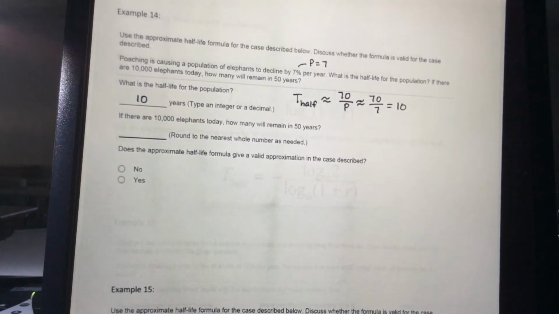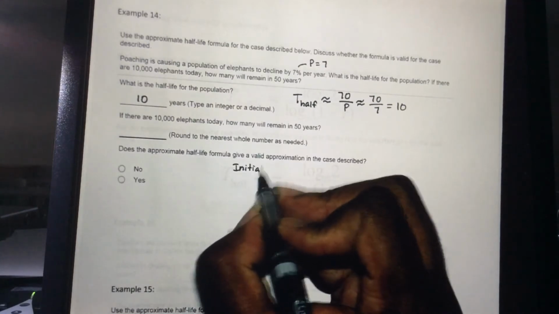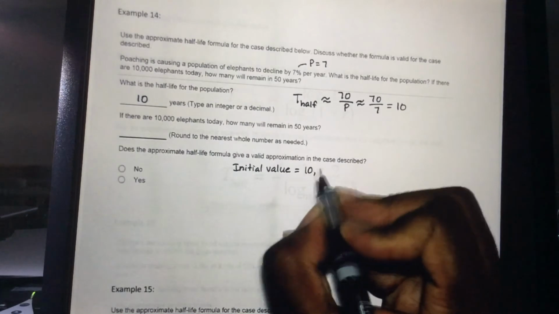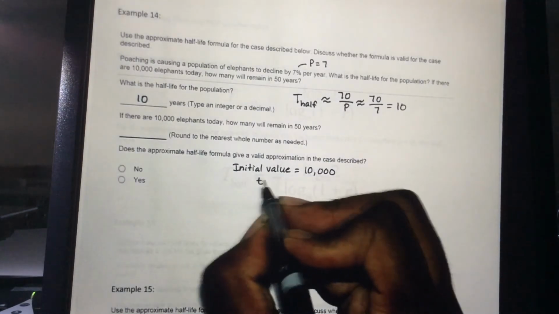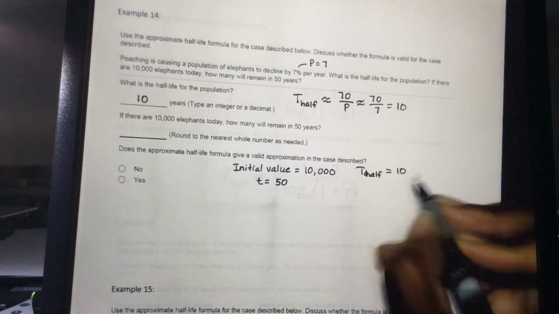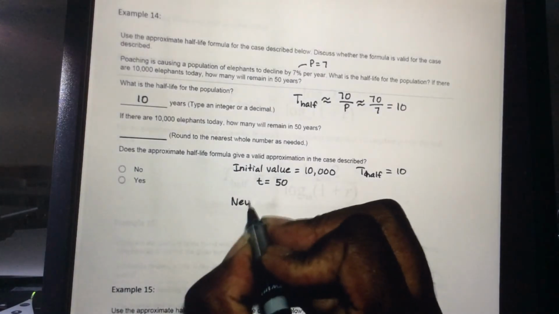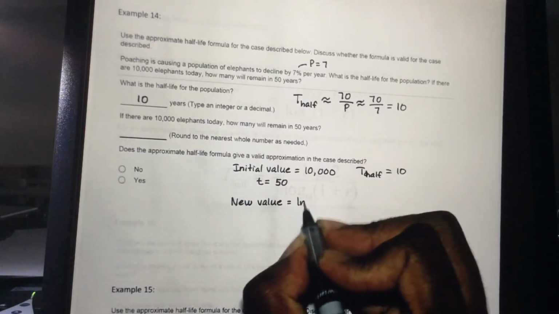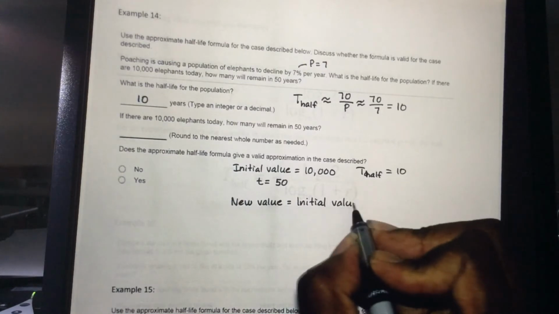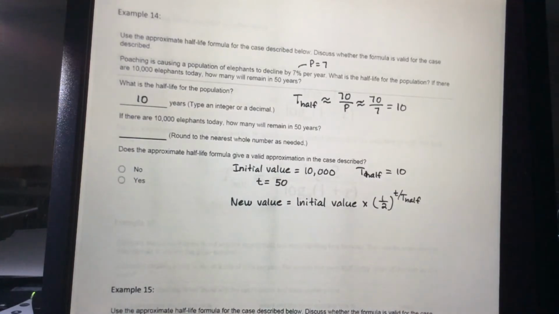Okay, now the other half of the problem, if there are 10,000 elephants today, how many will remain in 50 years? So our initial value, that's 10,000. How many will remain in 50 years? That's lowercase t, 50. And T sub half, we found that out to be 10 from up here, finding the half-life of the population. So now, the new value is equal to the initial value times 1/2 to the t divided by t sub half. That's the formula for the exponential decay, or the exponential half-life formula.